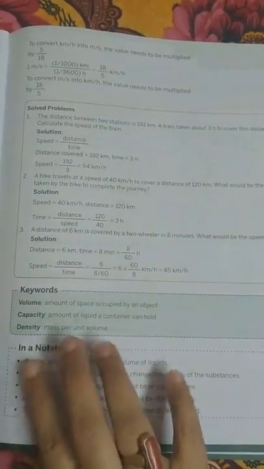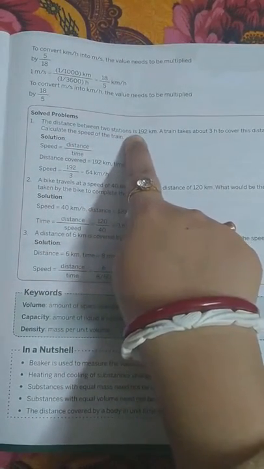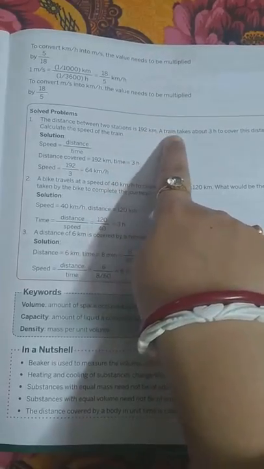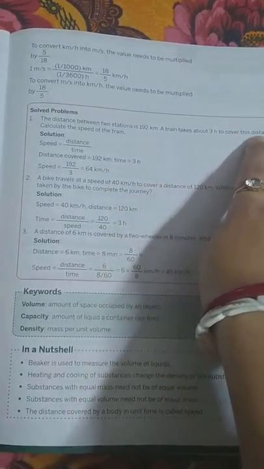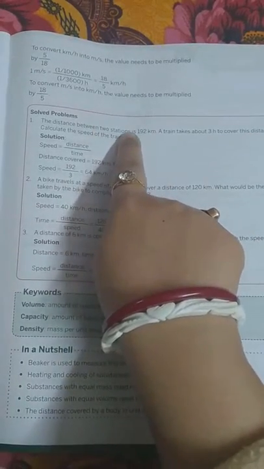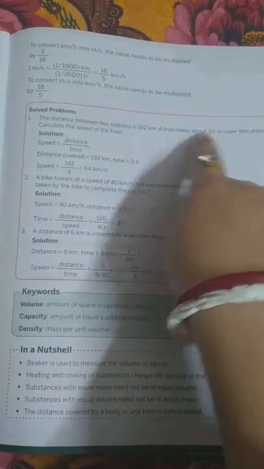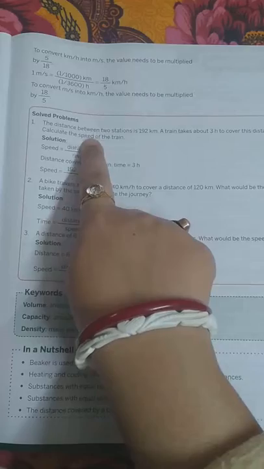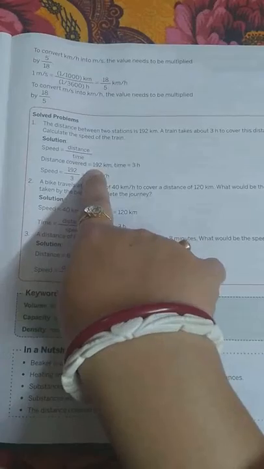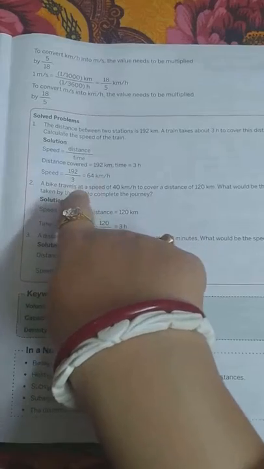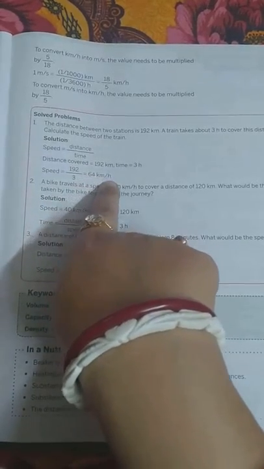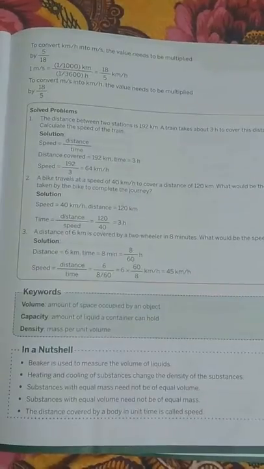So let us see one example, number 1. The distance between two stations is 192 kilometer. A train takes about 3 hours to cover this distance. So what is the distance covered by the train? 192 kilometer. And what is the time taken by the train? That is 3 hours. Now we have to calculate the speed of the train. Speed equals distance by time. So distance is 192 kilometer and time is 3 hours, so speed will be 192 divided by 3, that is 64 kilometer per hour. So like this the examples will be.